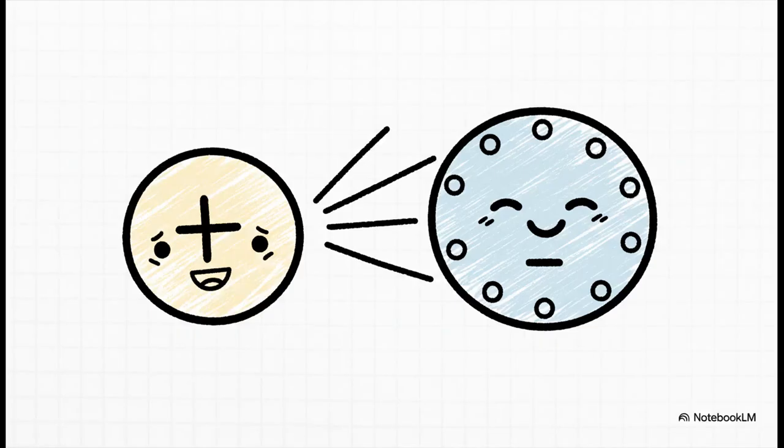So, sodium gives its electron to chlorine. Bam! Now, because sodium lost a negative electron, it becomes positively charged. And chlorine, which gained that electron, becomes negatively charged. And what do opposites do? They attract. Like crazy. Think of it like two super strong magnets snapping together. That powerful attraction, that is the ionic bond.